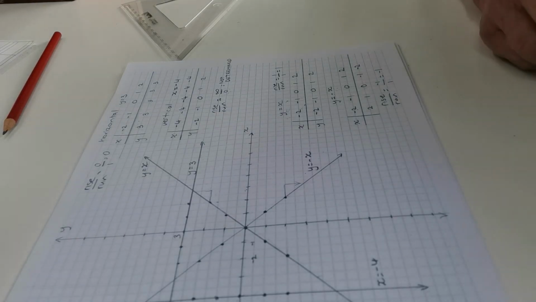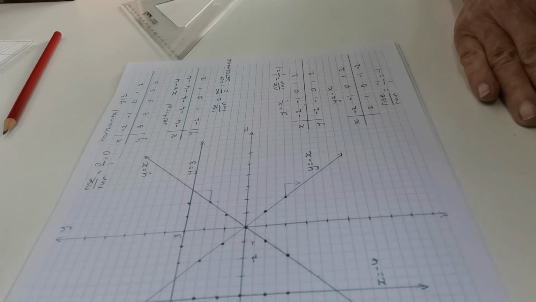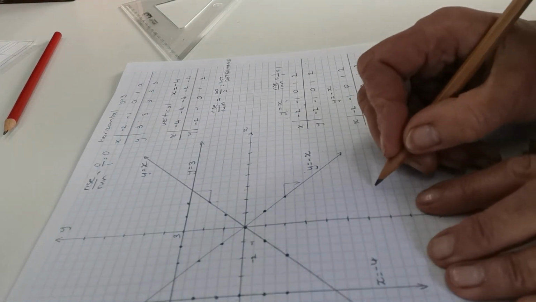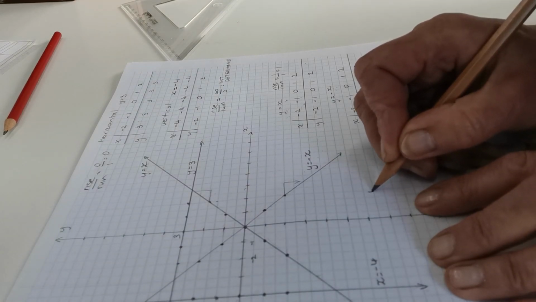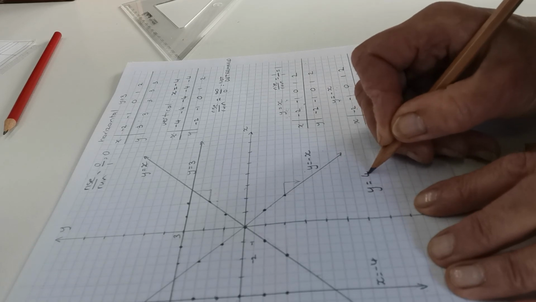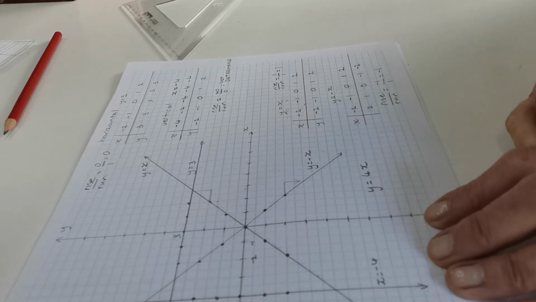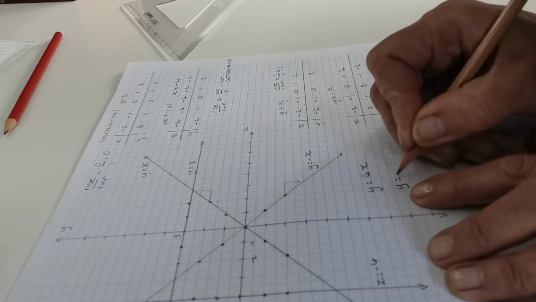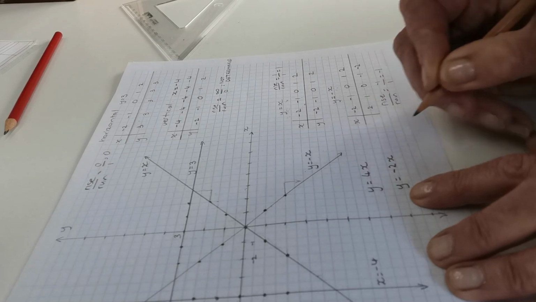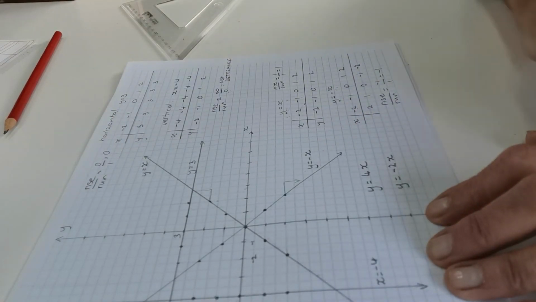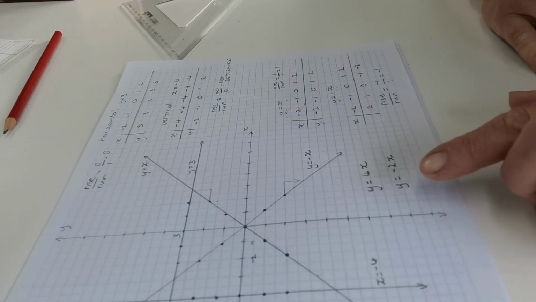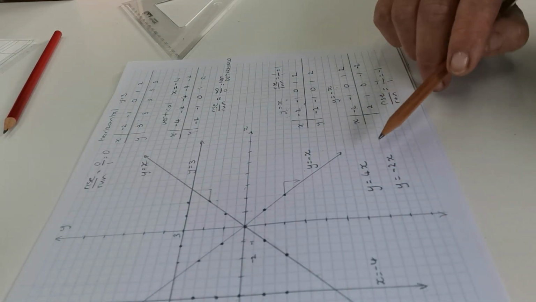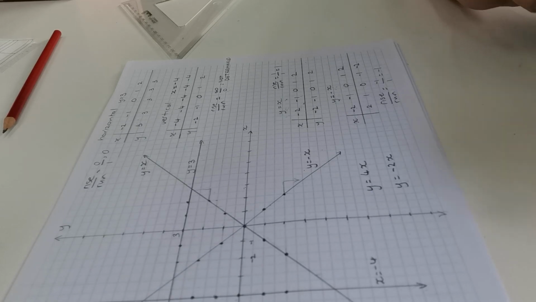The next thing I would like to challenge you with is finding the coordinates and graphing the lines of something like y equals 4x, so 4 times x, or y equals -2x. Both of these lines go through the origin and they have different gradients. So I'd like you to graph these two lines and write a t-table.